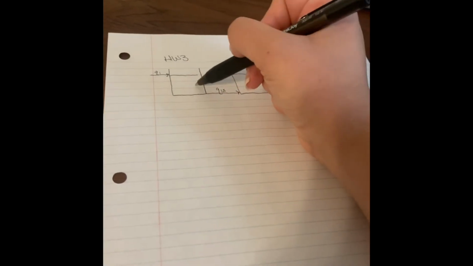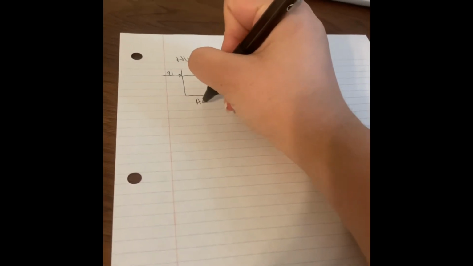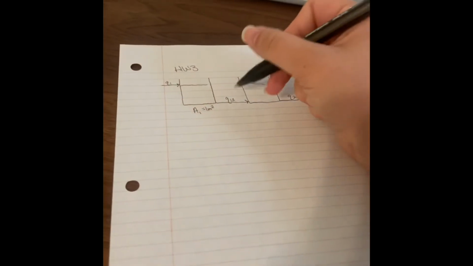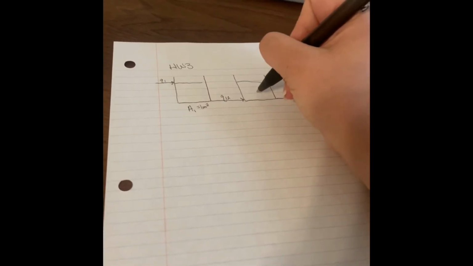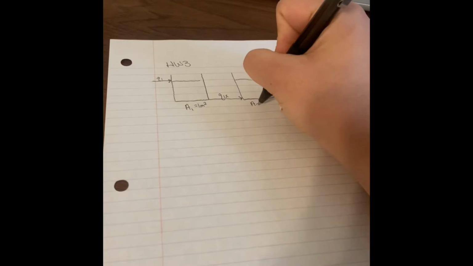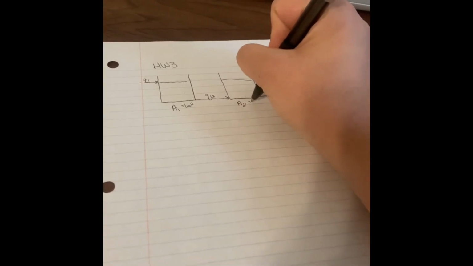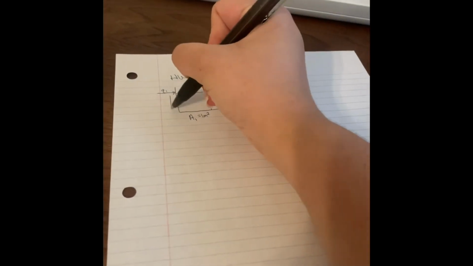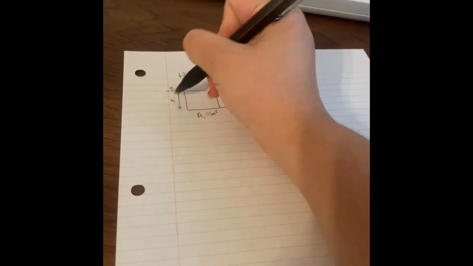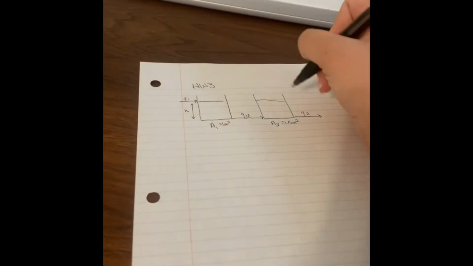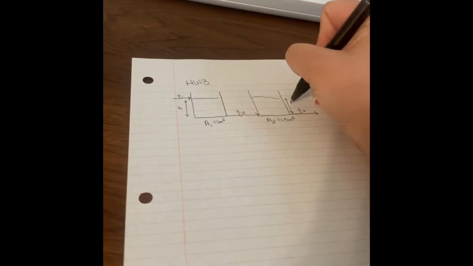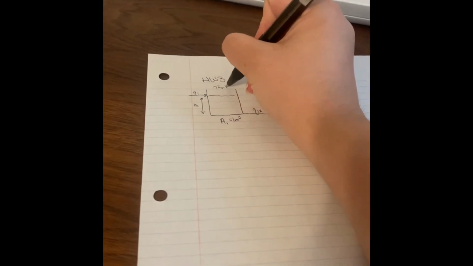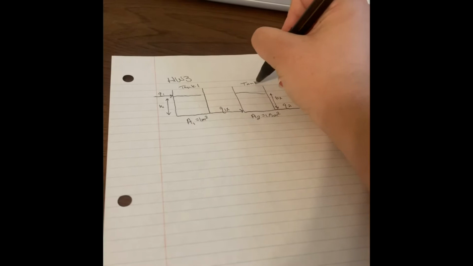This flow enters tank 1 with a cross-sectional area, we'll label that A1, which is equal to 1 meter squared. And the flow Q12 enters into tank 2 with a cross-sectional area that we'll call A2, which is equal to 1.5 meters squared. We have a height here. This is height 1 of our liquid that is in our tank. And we have a height here, which is H2, which is the height of the liquid in tank 2. So tank 1 and tank 2.